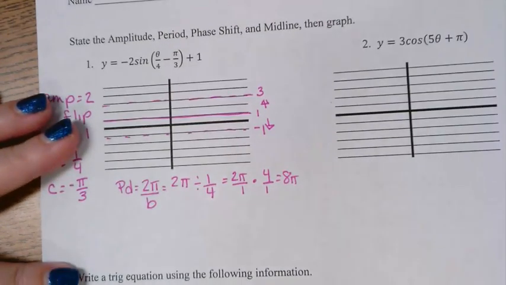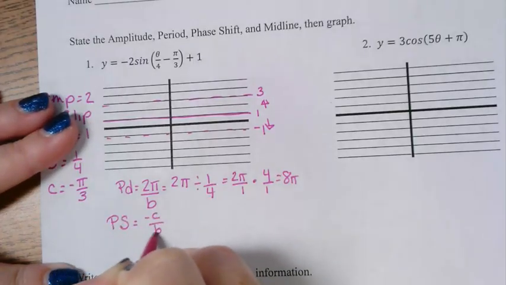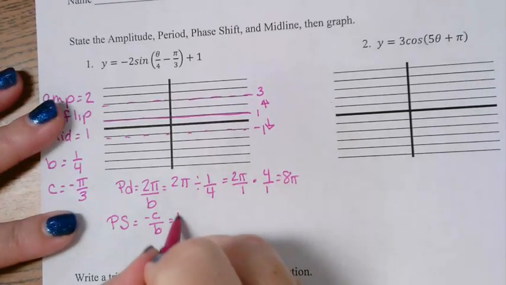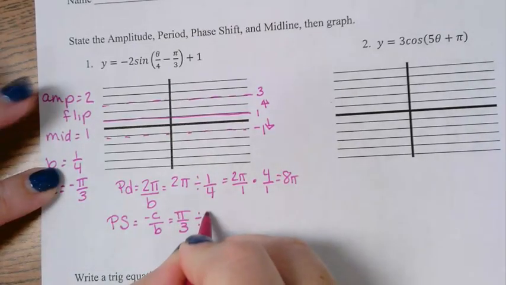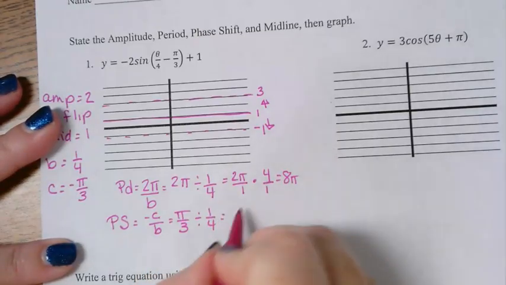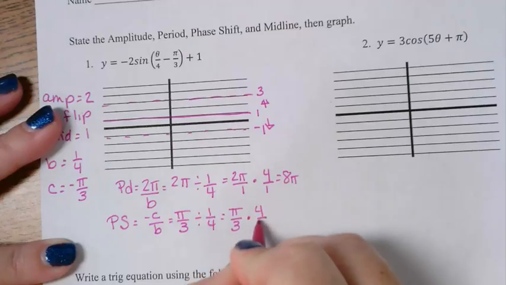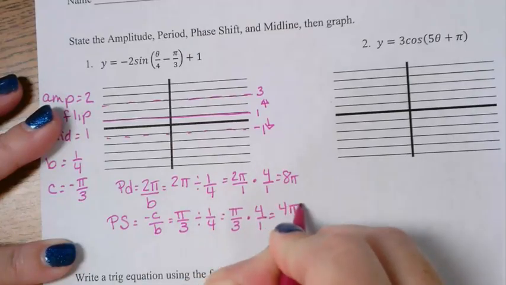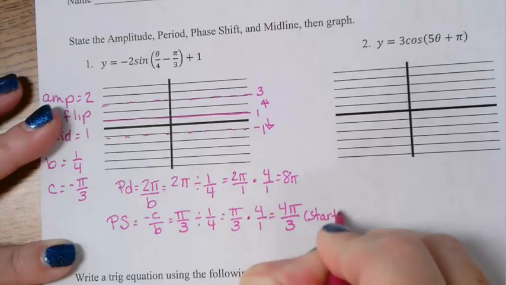Okay. Phase shift, opposite C over B. So pi over 3 divided by B, which is 1/4. Keep, change, and flip. We get 4 pi over 3. Remember, this is my start.